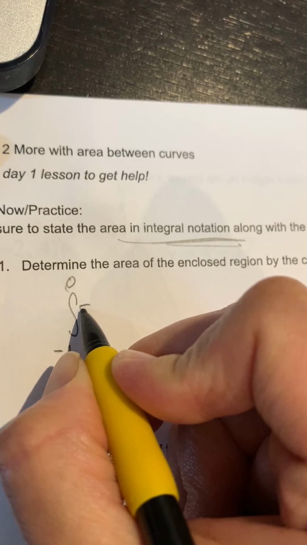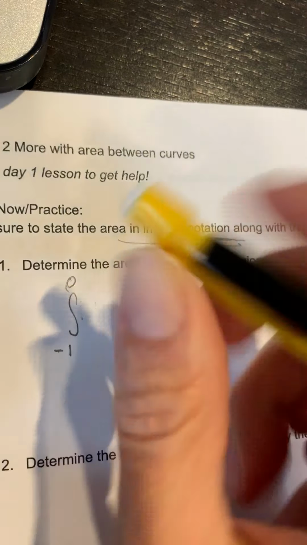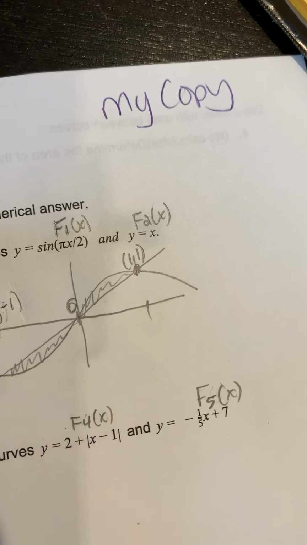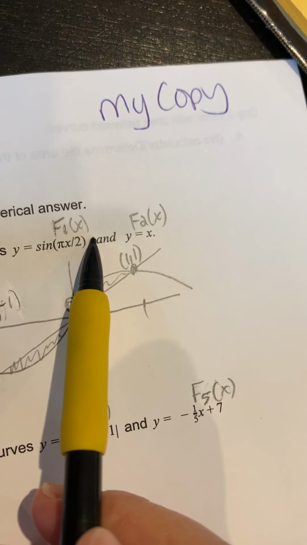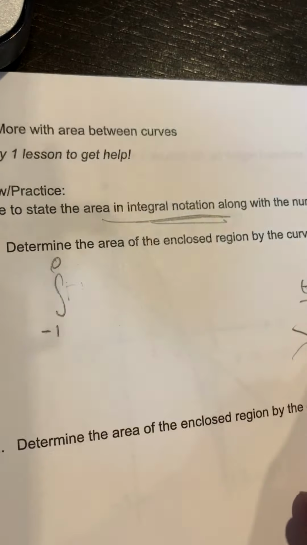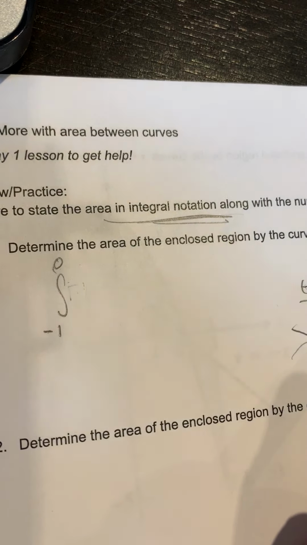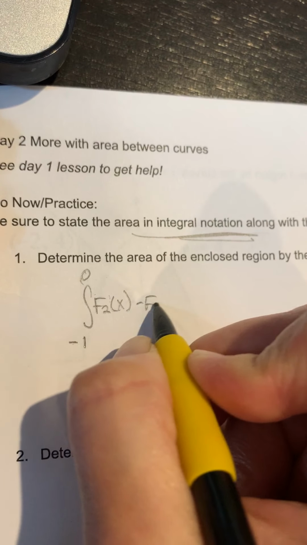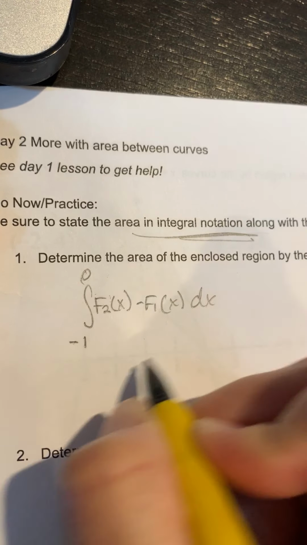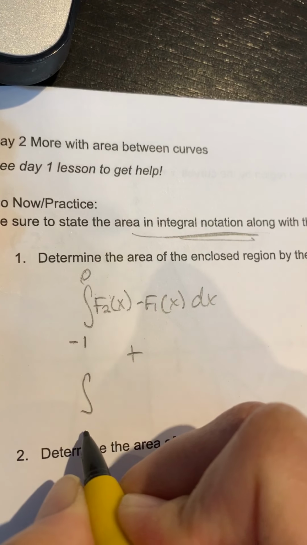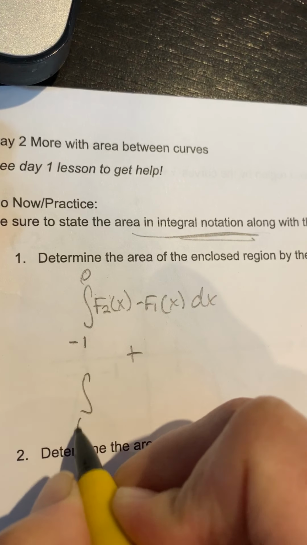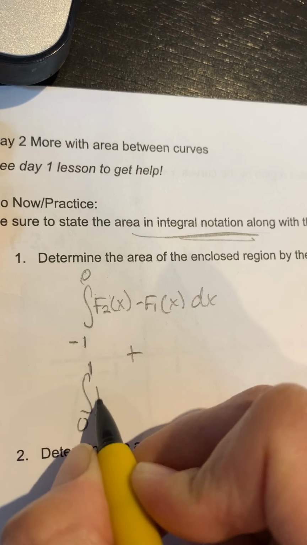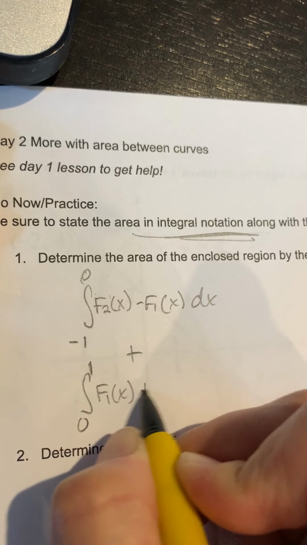I'm going to type it in as, since I labeled them over here as F1 for the sine function and F2 for the linear function. So, and the linear function's on top. Linear function's on top for that section. So I'm just going to say F2 of x minus F1 of x dx, and then plus the integral from 0 to 1, and this time they switch.